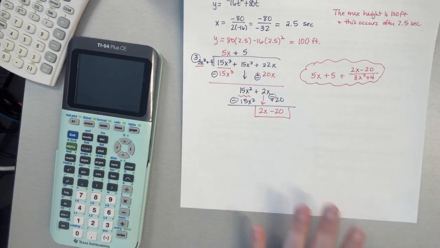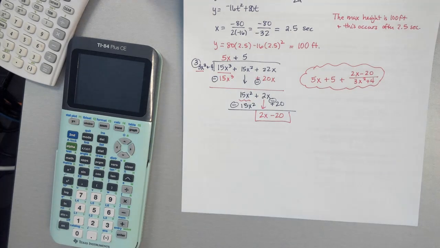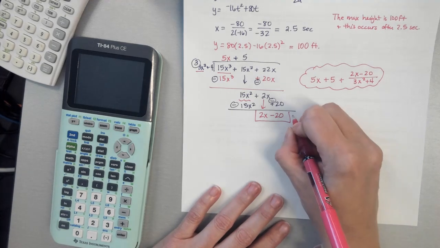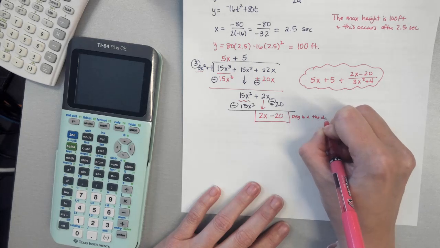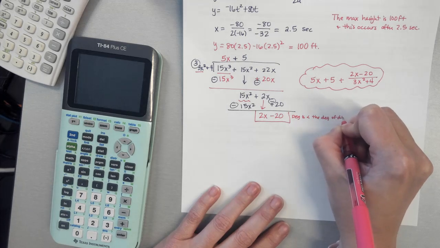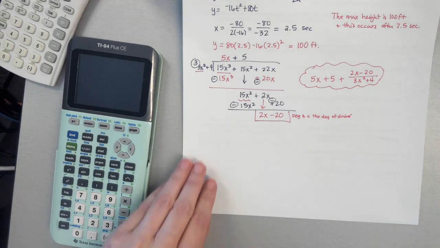How'd you guys do with lining up your terms? Good? Okay. You could also put plus 0x so that you remember to put that middle term there. That would be fine. You know that you stop when the degree is less than the degree of the divisor.